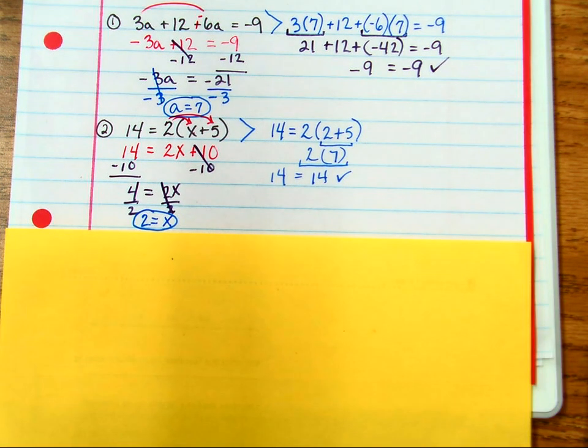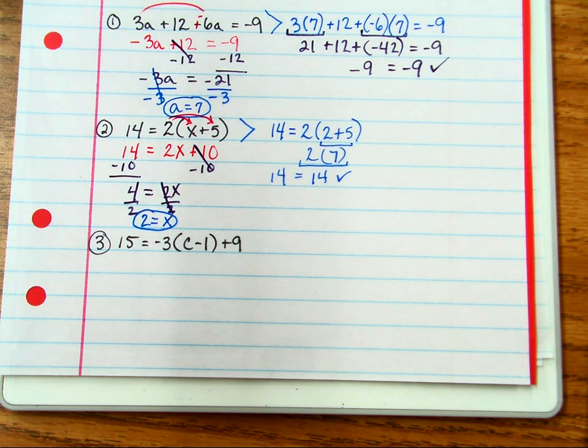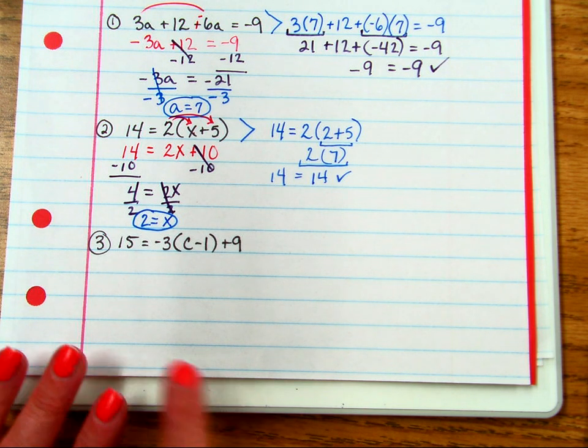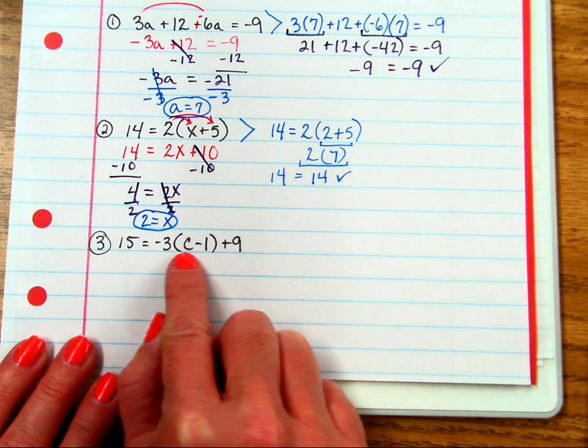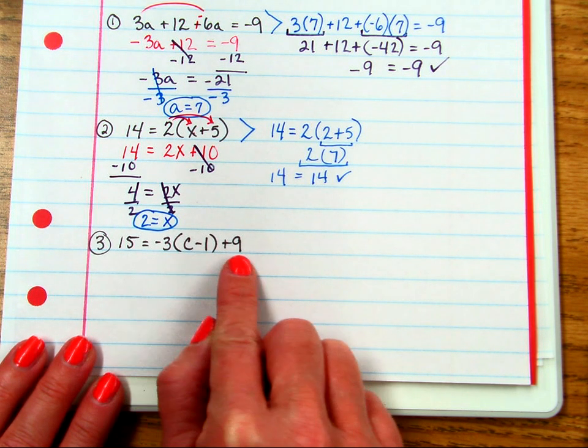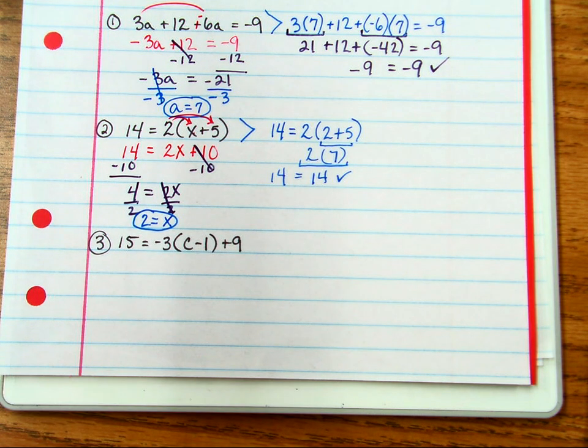We have one last example. We are going to see problems that have both distributive property and like terms, and this is an example of one. So as you copy it down, taking a look, we always do the distributive property first.